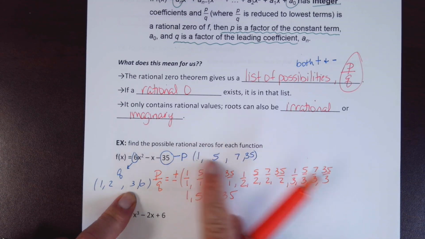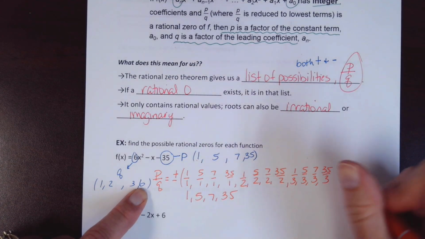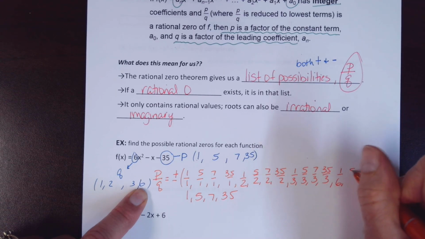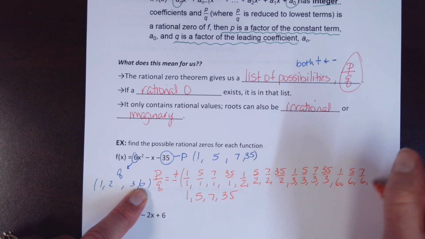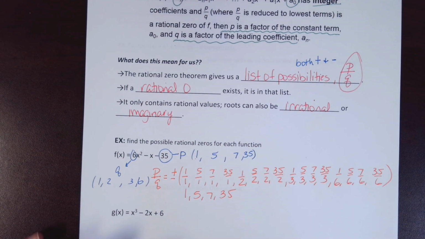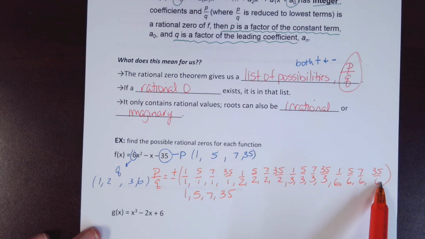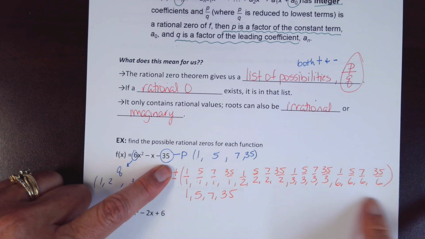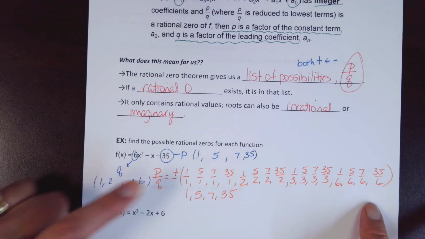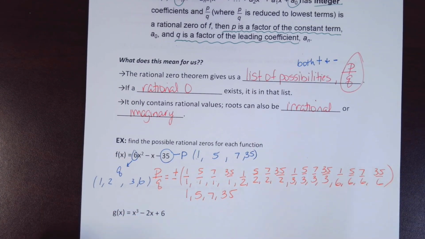Now I'm going to go back to my next denominator, q, and put every value of p over that. 1/6, 5/6, 7/6, 35/6. Okay, it's a long list. We've got 1, 2, 3, 4, 5, 6, 7, 8, 9, 10, 11, 12, 13, 14, 15, 16 positive values to try and 16 negative values to try.